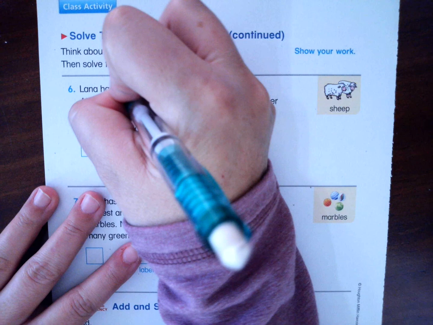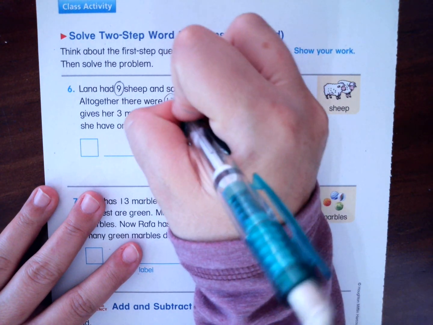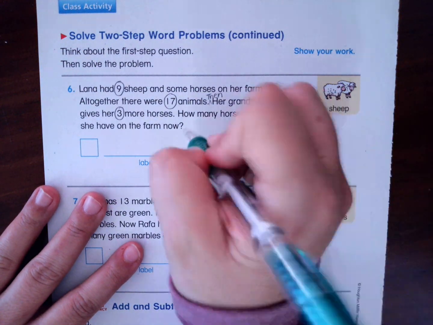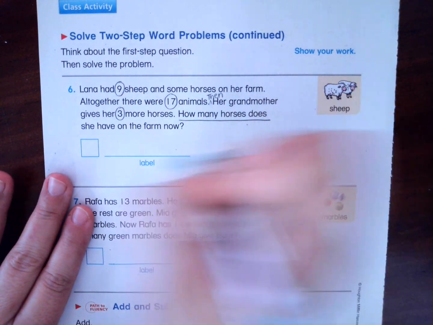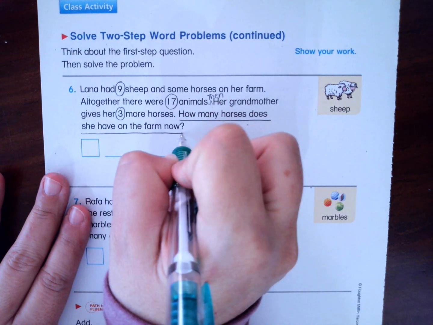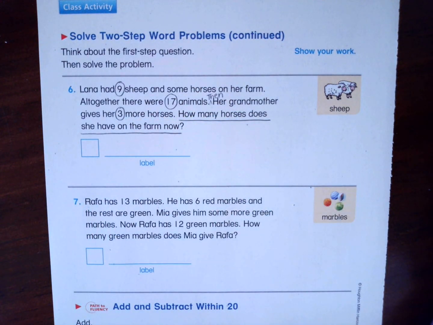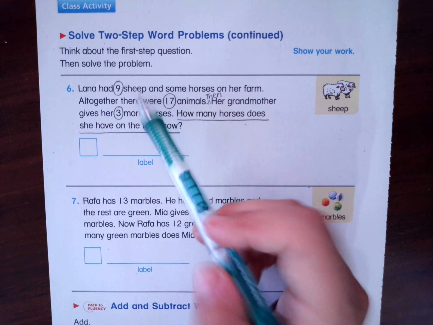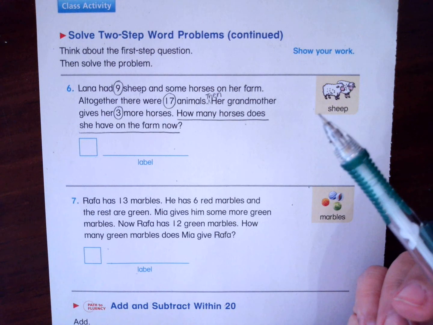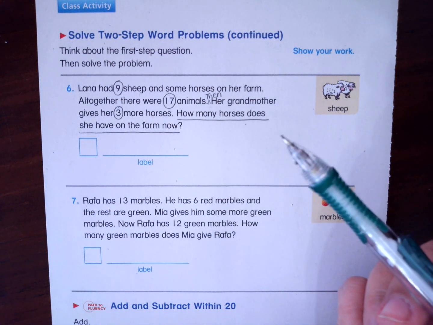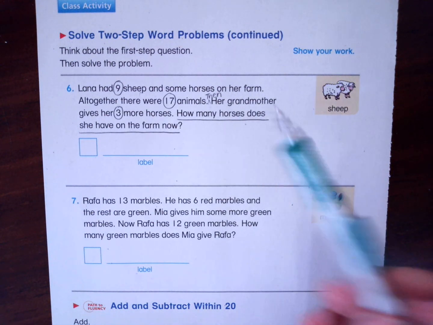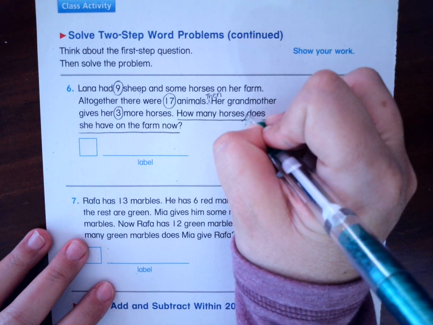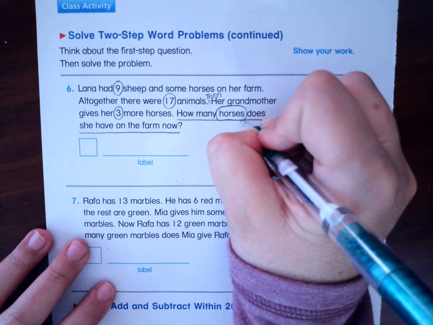So I have 9 sheep, 17 animals, and 3 more horses. I'm trying to figure out how many horses does she have on the farm now. So does that mean that I don't need the sheep? No, we do need the sheep because the sheep is going to help us figure out how many horses are on that farm. Okay, so this is not an extra information problem.